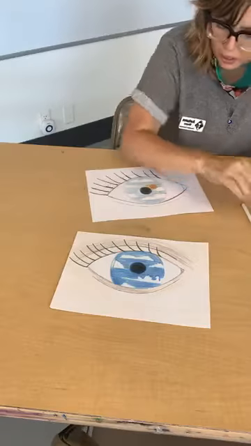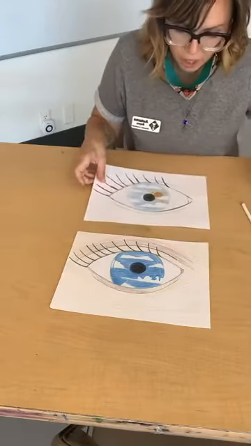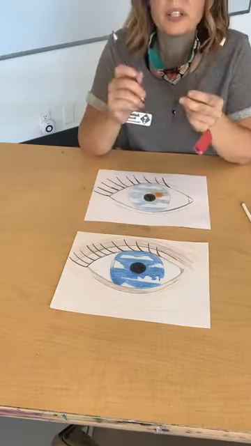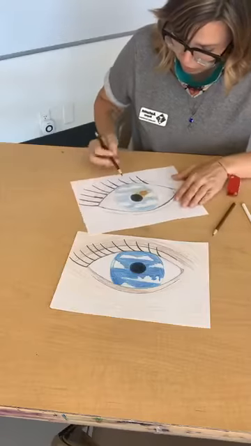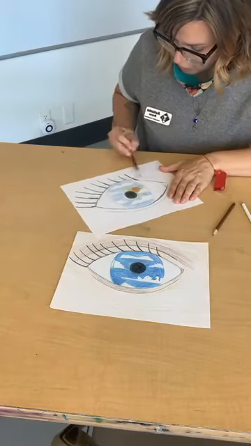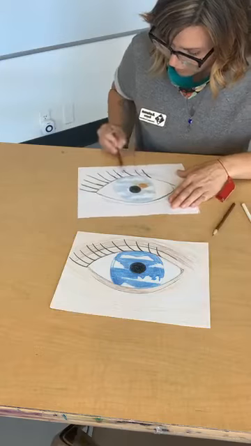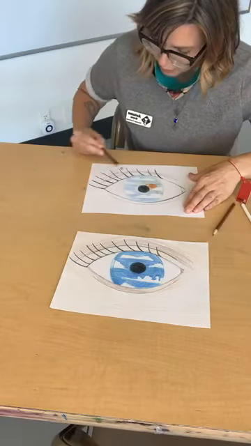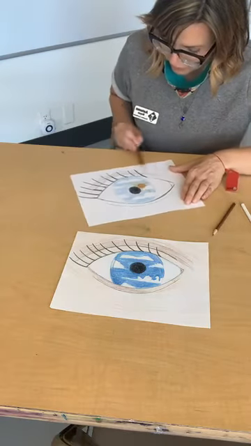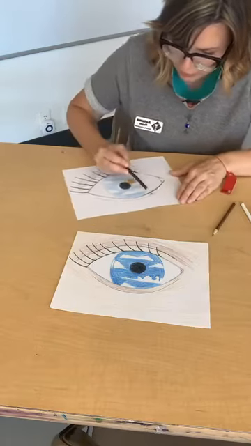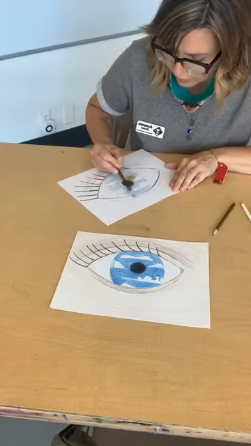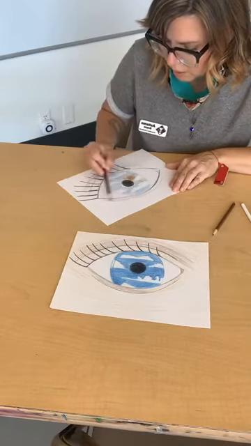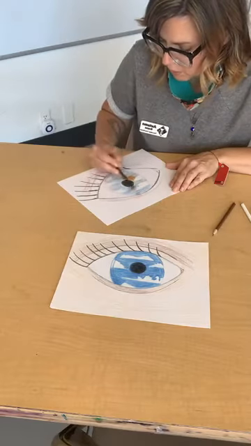All right, and then the last step would be to finish it off with a skin tone. I have a brown and a darker brown that I'm using. So what I'm gonna do is add a little bit of this darker brown right above that top fold line that I did. I'm using the side of my pencil so I can just lightly put some color in there. And then I'm gonna do a little bit on the side here of the other fold line.